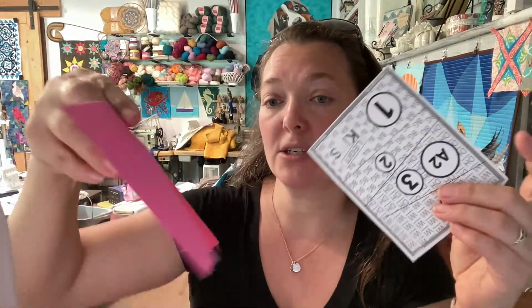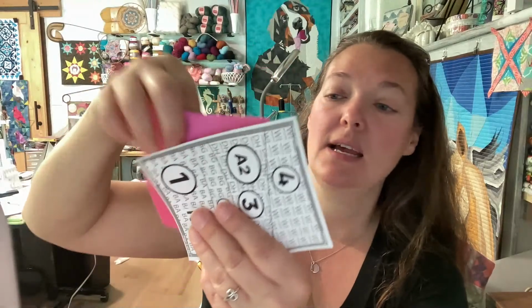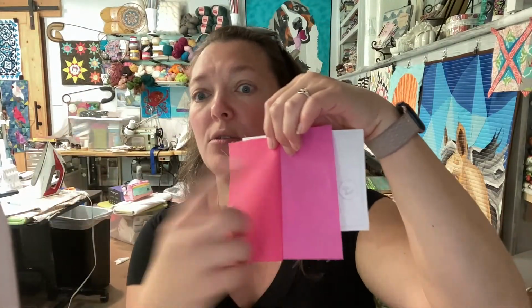If it's just a matter of your fabrics being reversed, so say I had it like this, and I had 1 and 2, but really it's supposed to be 1 and 2, something like that.